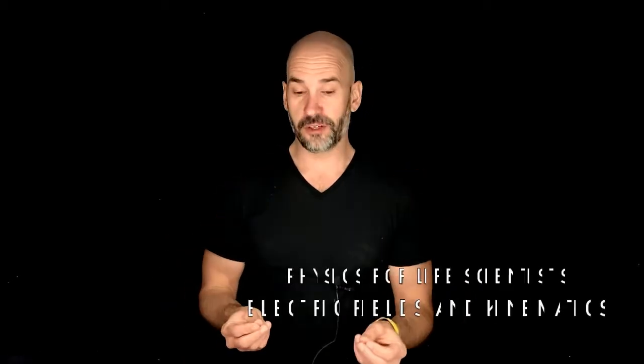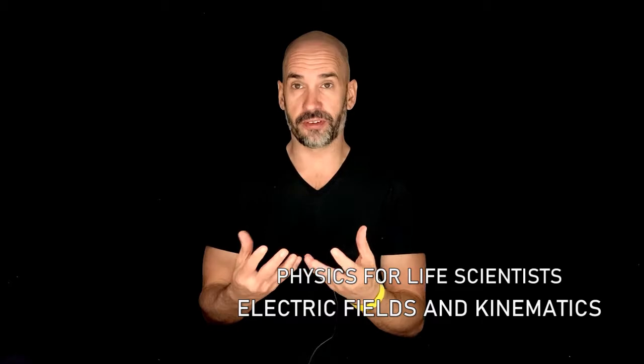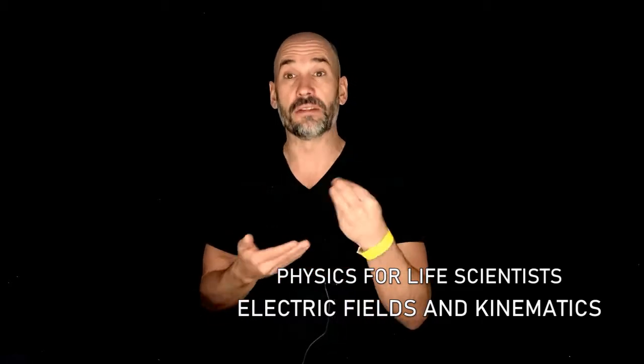Here's something kind of neat. We know that electric fields cause forces to be felt by charges that are in those electric fields. But forces cause particles to accelerate, right? Which means that particles in electric fields have kinematic motion, right?